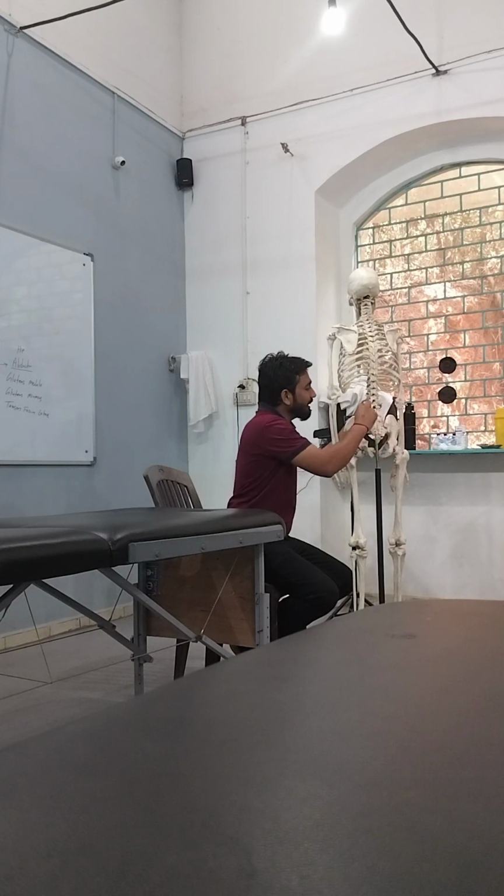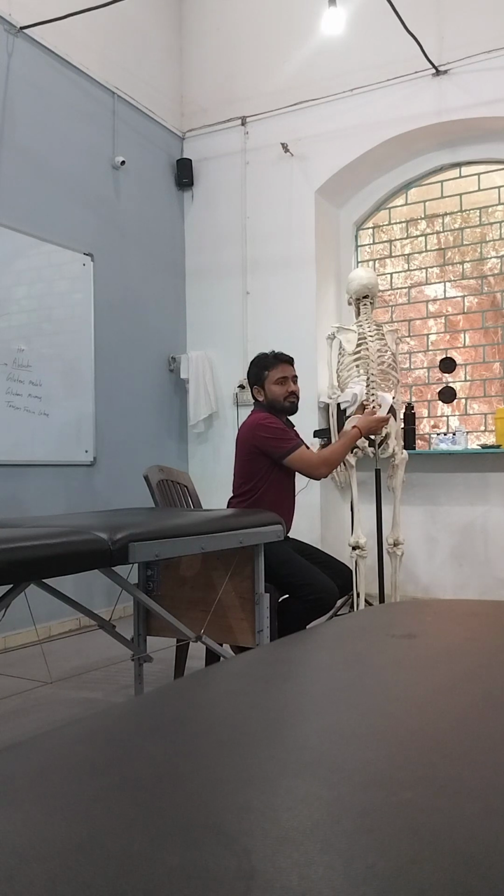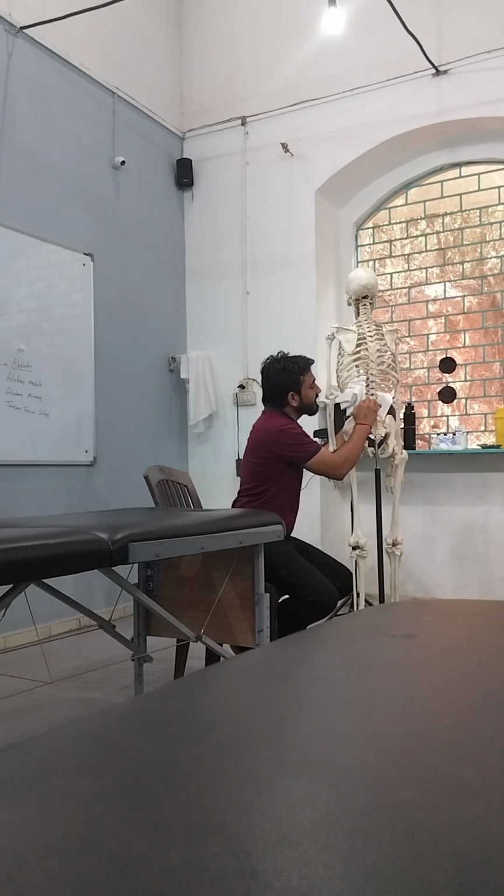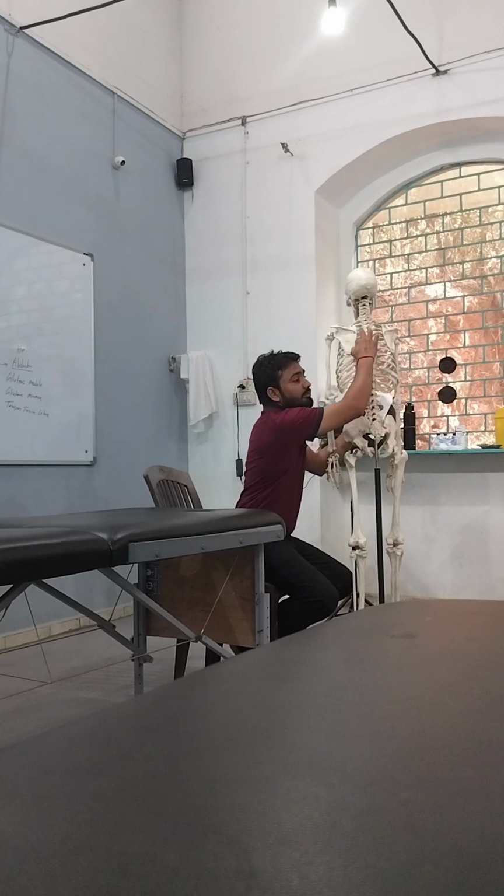When you see in the air, they will show white color here; that is the more fascia. From above the L3 this is the more filament, and one filament attaches here, holding each and every rib like this.